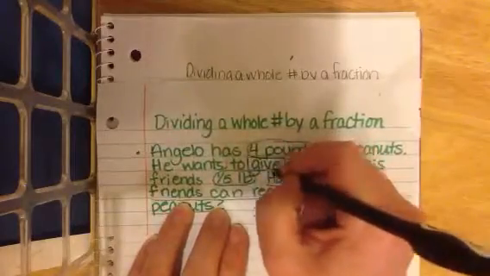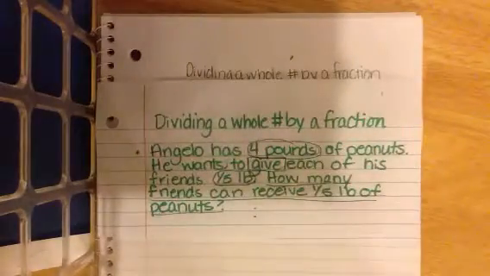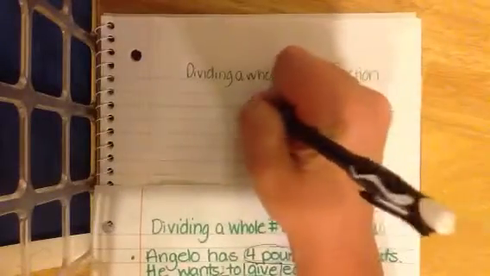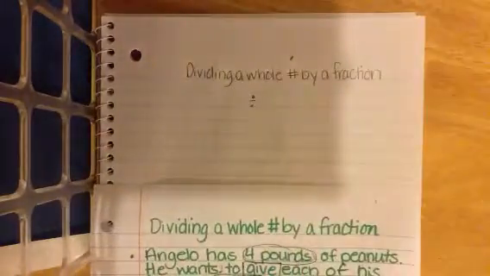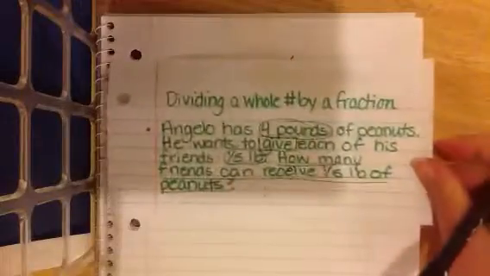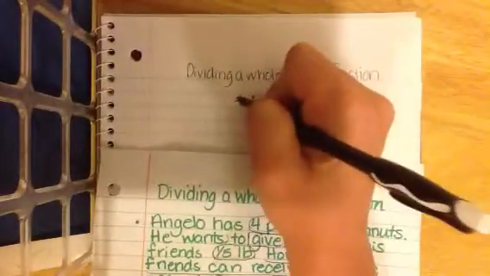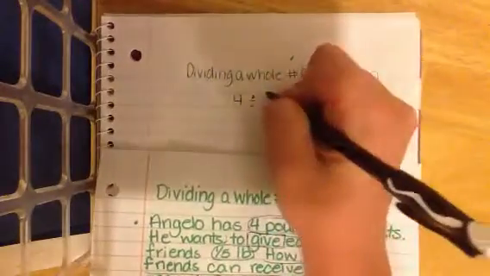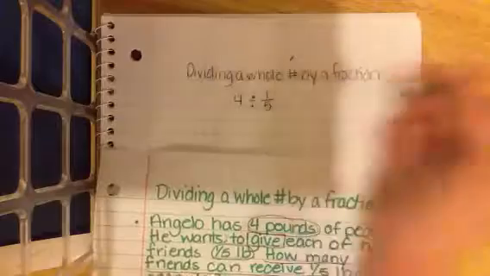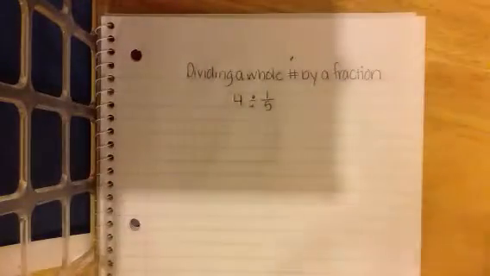He's going to share them. So when he gives them, he needs to divide them up. That's how we know that we're doing a division problem. But which number goes first? I have to look at my problem and see what is he starting with. He's starting with 4 pounds. How is he going to split those up? He's going to split those up into fifths, 1/5 pounds.